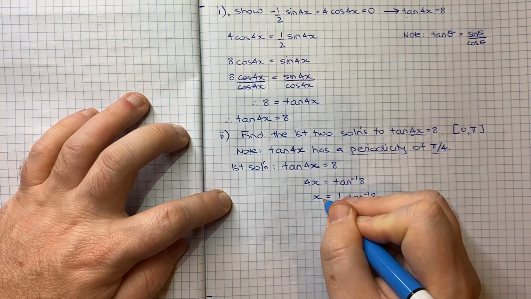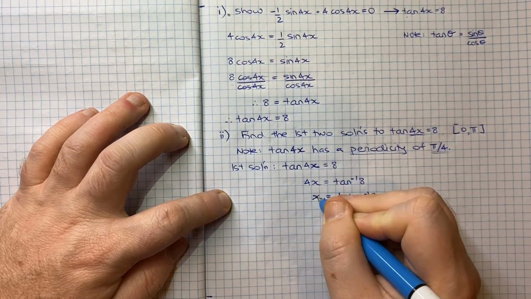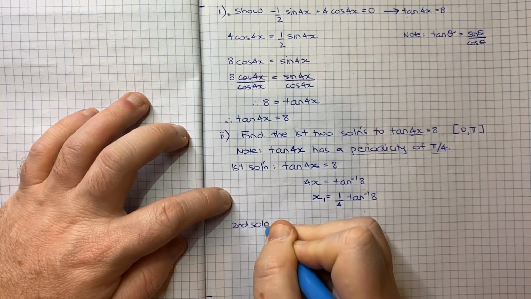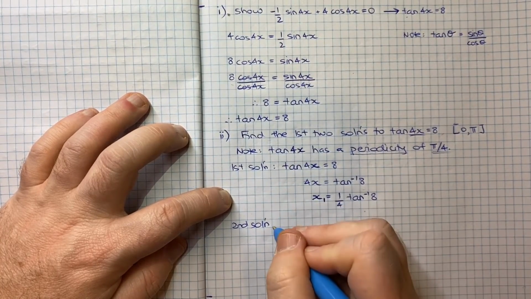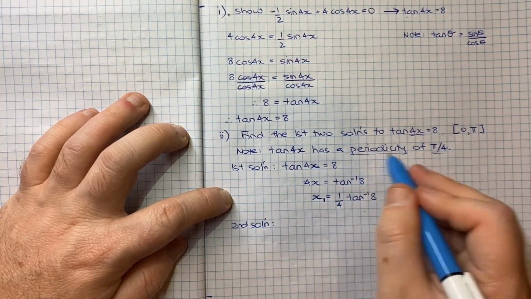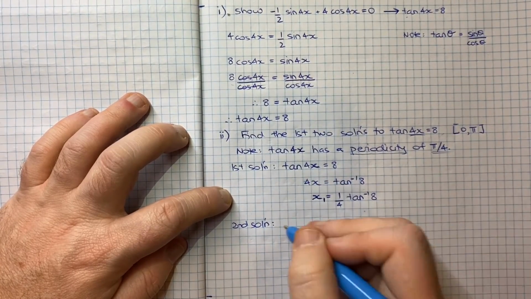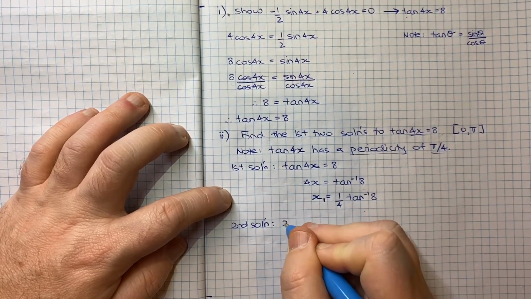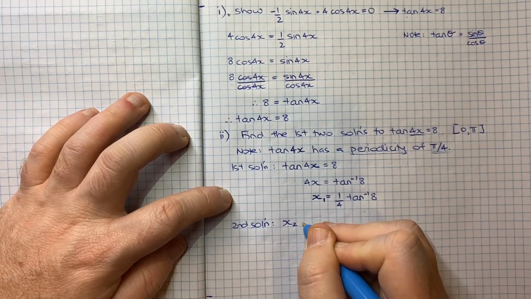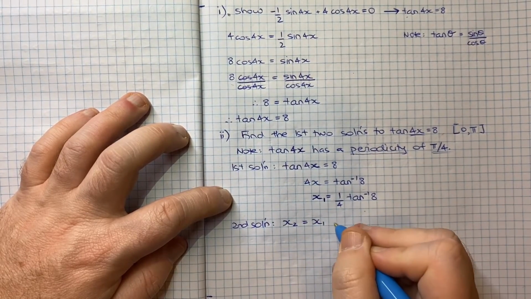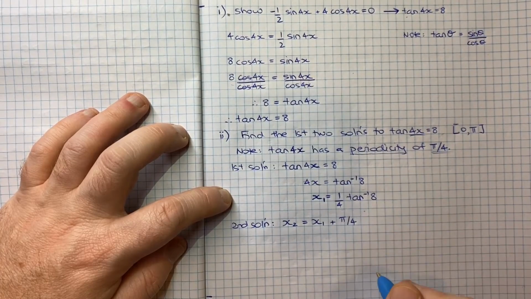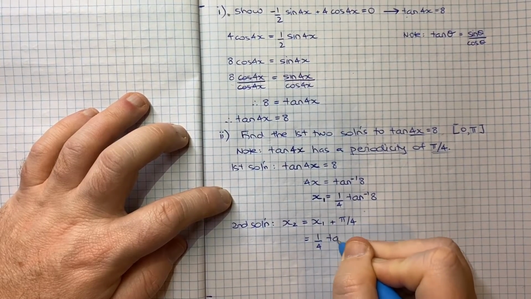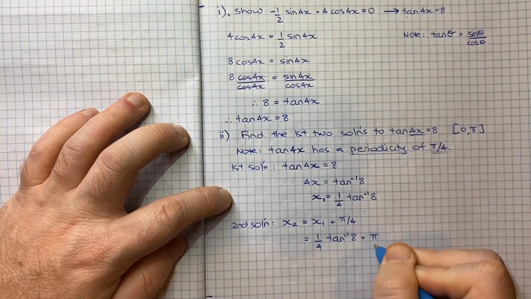And I might just call that first solution x1 so that we can distinguish it from the next solution we're going to find, the second solution, which we'll call x2. So as I mentioned, if we know the periodicity, we can now say all the following solutions will just be obtained by adding pi on 4. So our second solution, x2, can be obtained by just taking our first solution, x1, and adding pi on 4. So let's substitute our x1 in. That's going to be 1 on 4 tan to the minus 1 of 8 plus pi on 4.